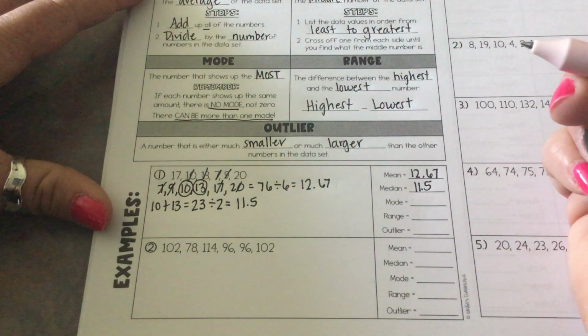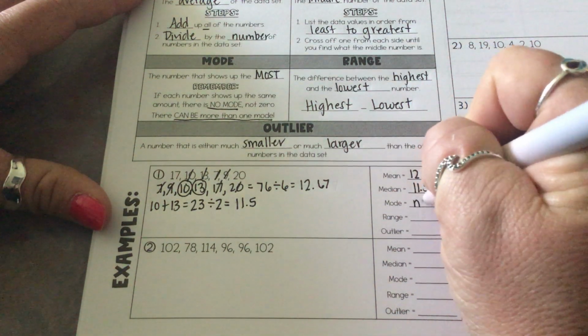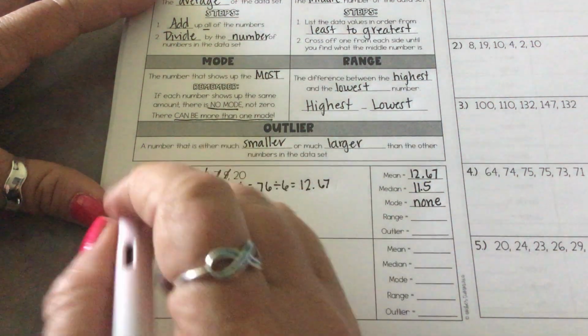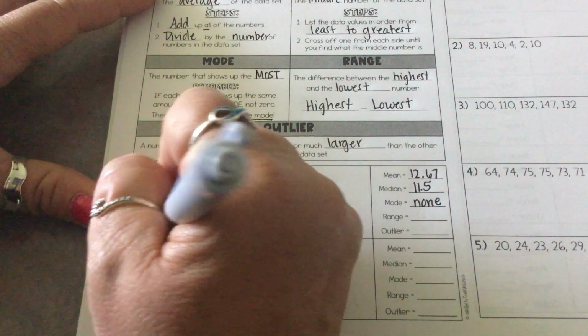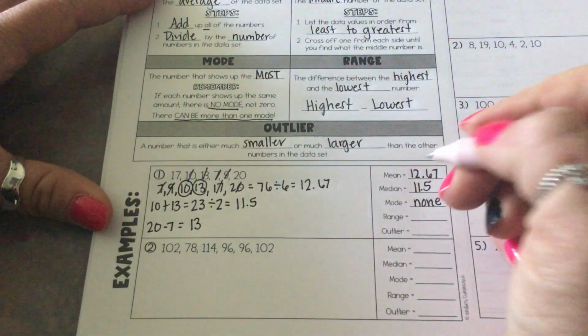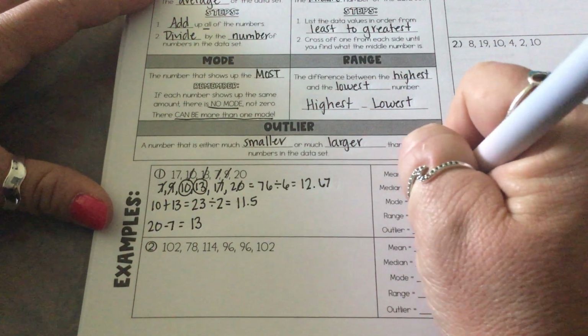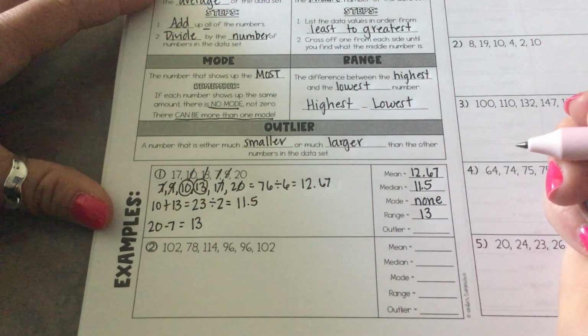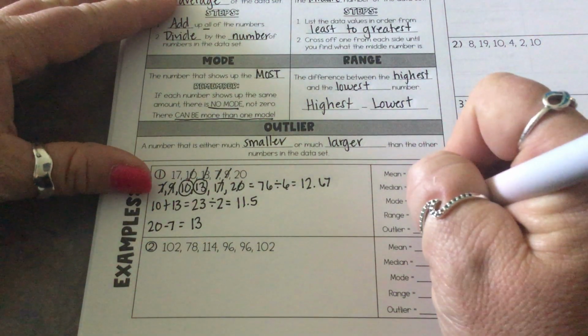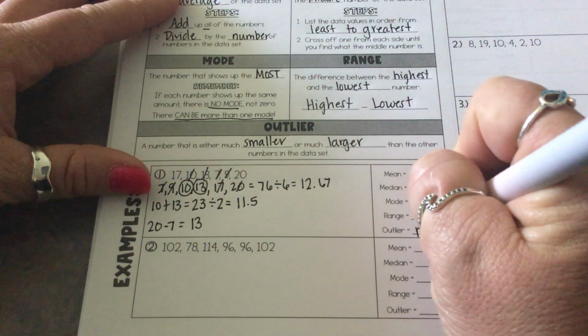Well, remember, mode is the one that appears the most, and I don't have one, so I'm going to write none. And then the range is the biggest and the smallest. So I'm going to do 20 minus 7 equals 13. So 13 is my range, and then I do not have an outlier because the majority of my data is just equally spread out, so there's none there.